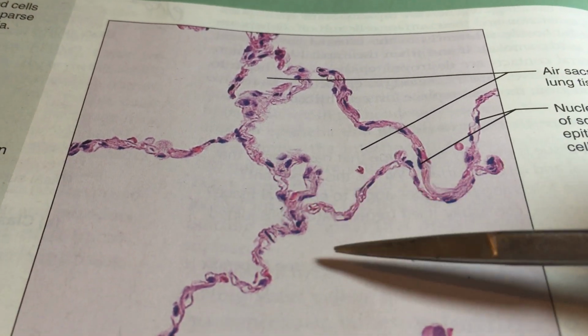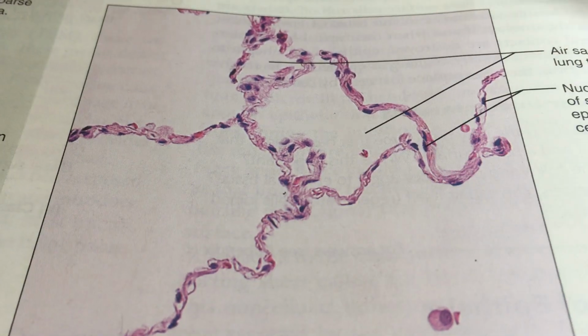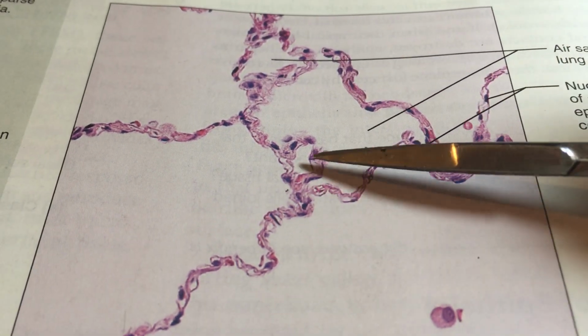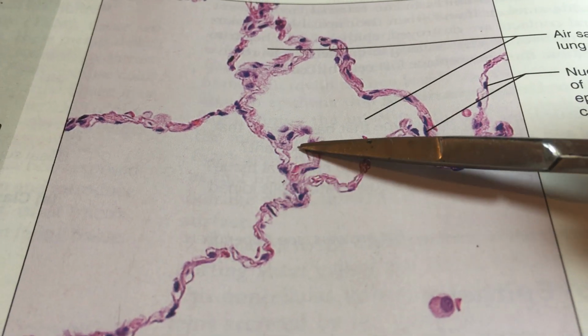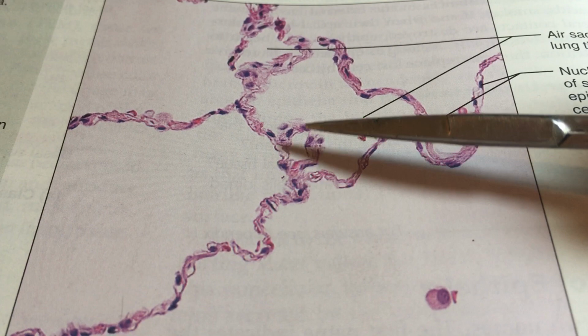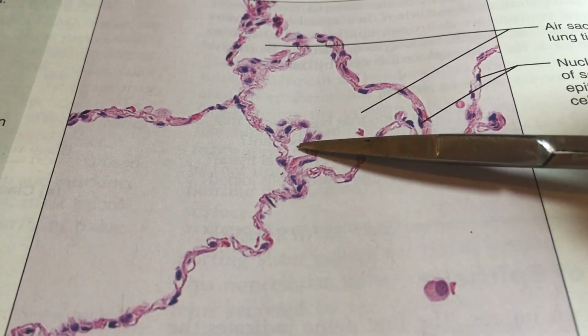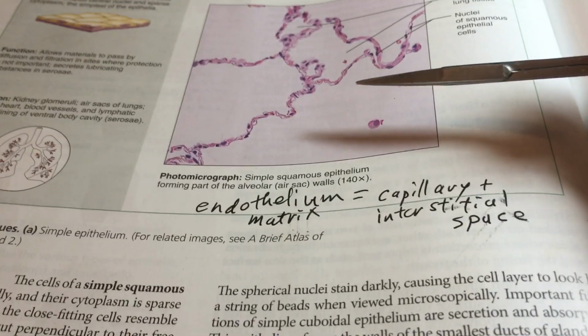What you're not able to pick out right away is that this is also a squamous cell, but it's part of a capillary, and there should be blood passing through here. So the blood is in balance with the air, and we're getting the CO2 coming out of the blood. We're getting oxygen going into the blood, and that's how that works.